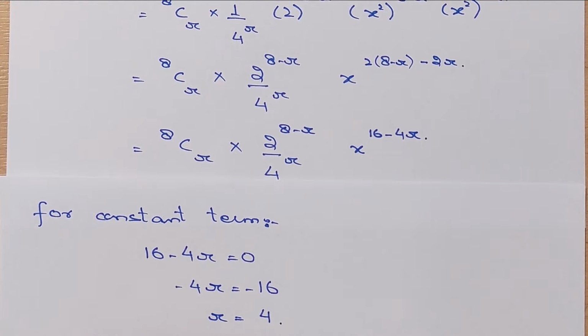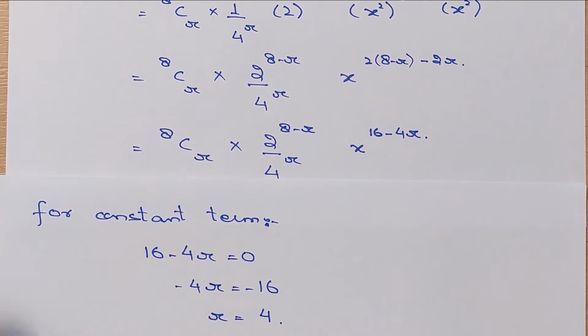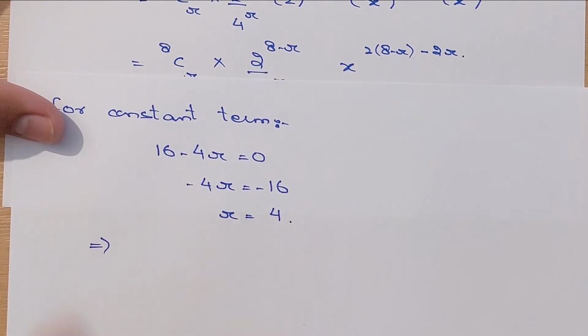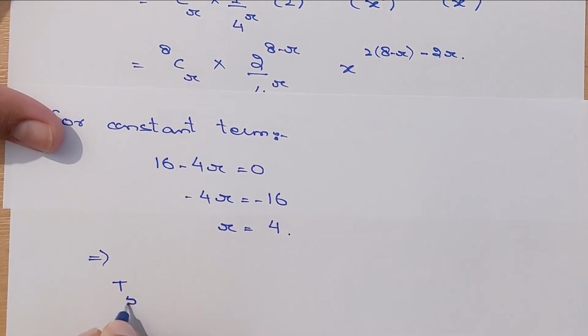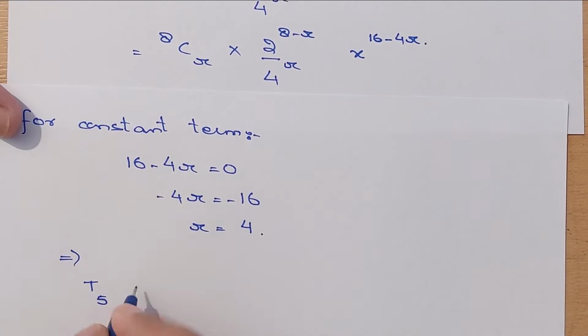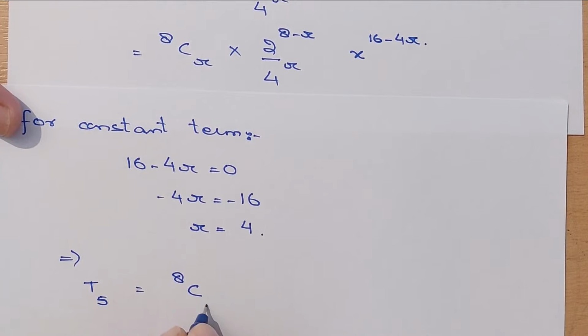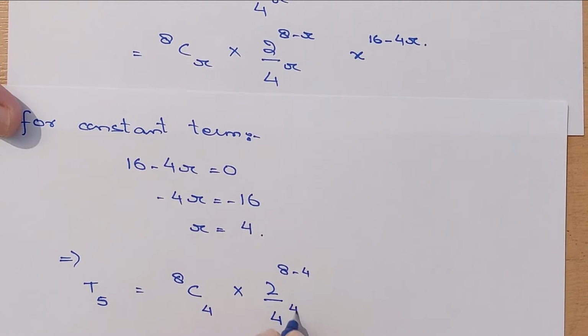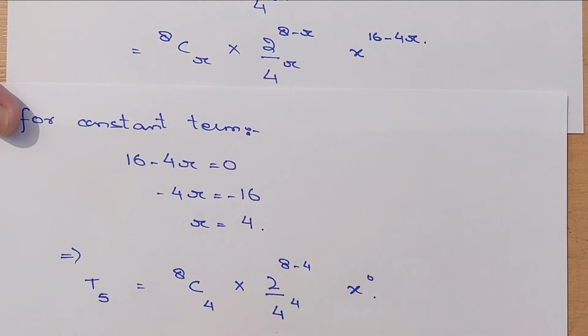Let me substitute r equals 4 throughout this equation. So we can say T(4+1), which is T5, is 8C4 times 2 power 8 minus 4 divided by 4 power 4 and x power 0.